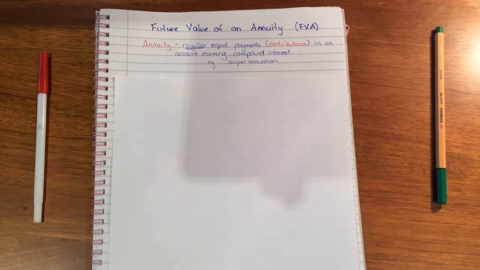Okay, so for this lesson, we're looking at the future value of an annuity. Now, an annuity is where you don't just make one payment at the beginning and it just sits there in an account like compound interest. Every single year or month or fortnight, you deposit money into that account that's earning interest. We deposit the same amount each time.